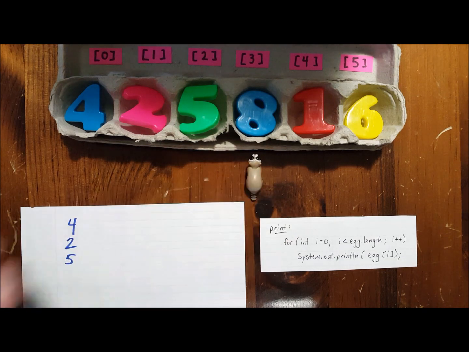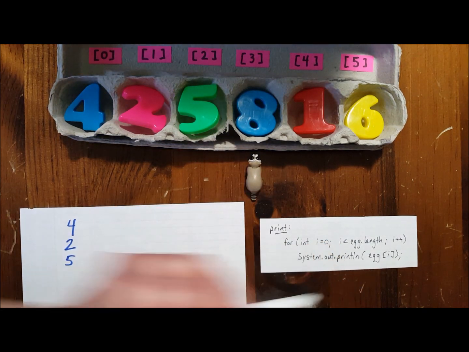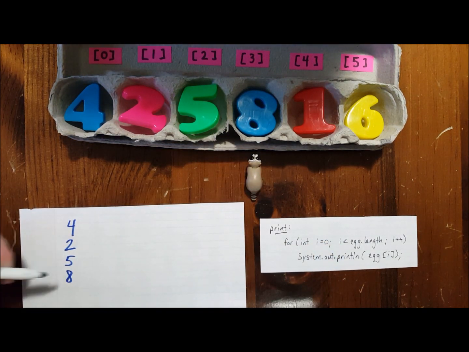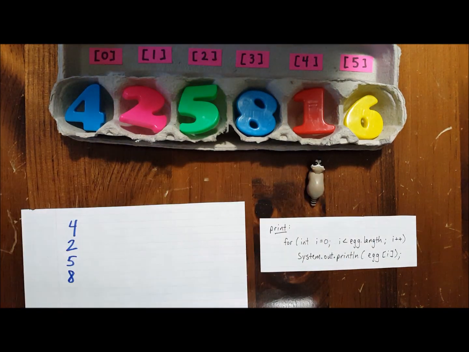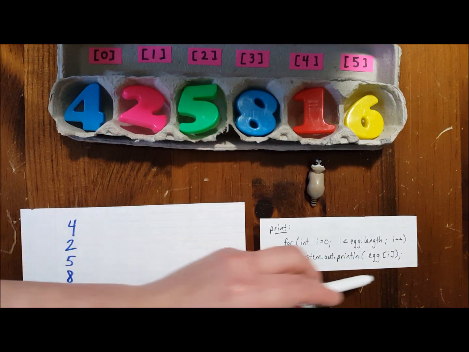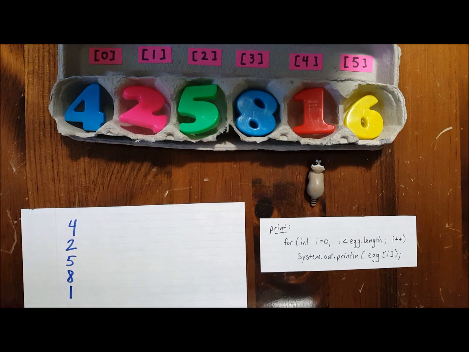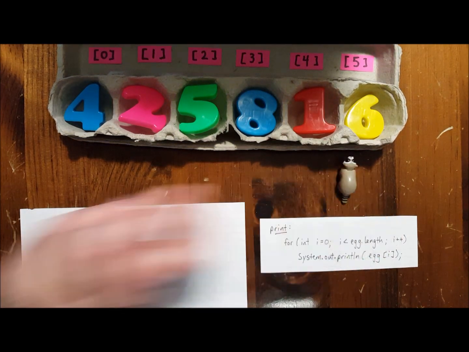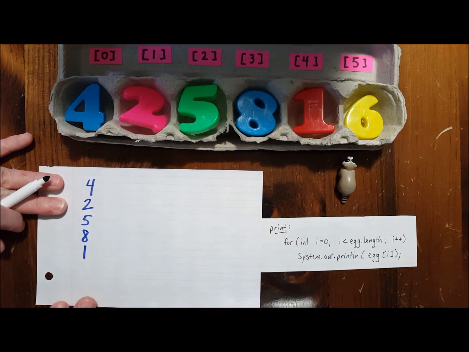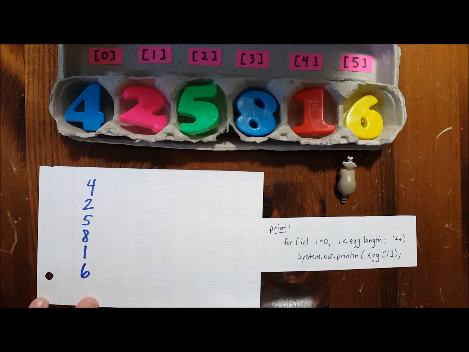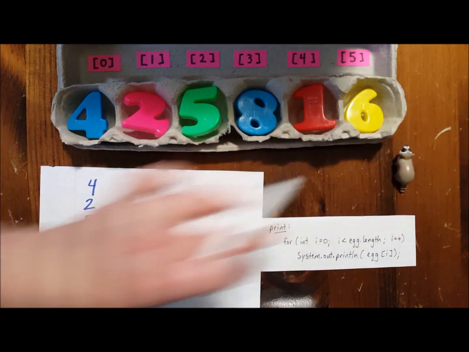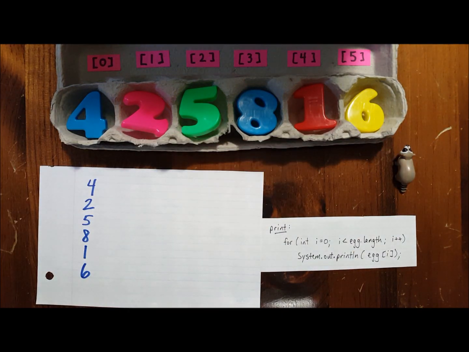And then when we get here, we're going to print out the third one. So that will be an 8. And then we move i on. So then we're going to print out the fourth one. So that will be a 1. And then we're going to move i on, and it'll print out the fifth one. So that will be the 6. So these things will have been printed on the screen. Then we'll move i on, we'll be off the end of the array, so the loop will stop and we'll stop printing. All right, that's how you print out the array.